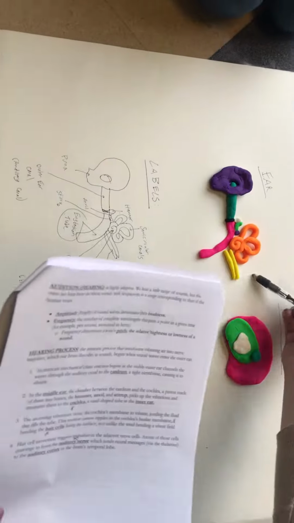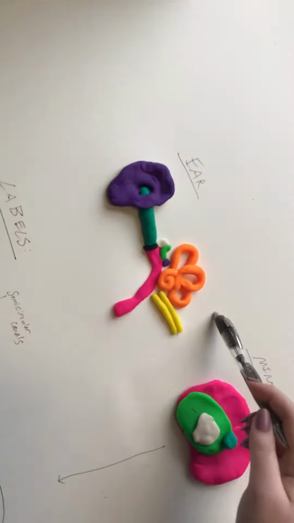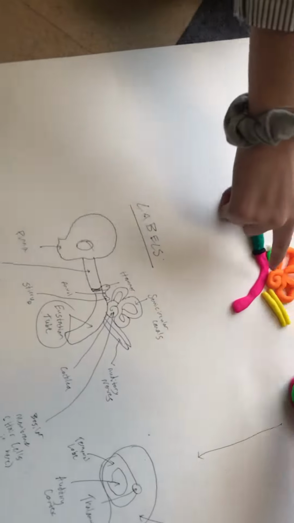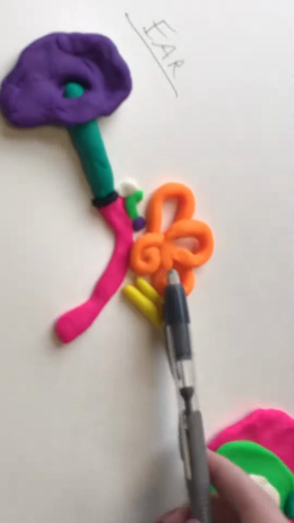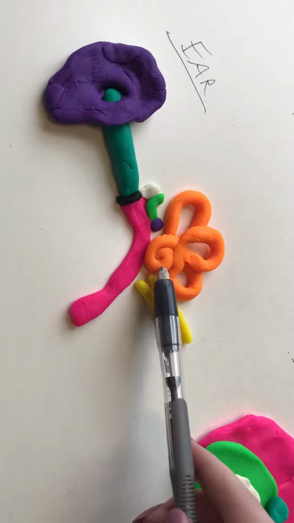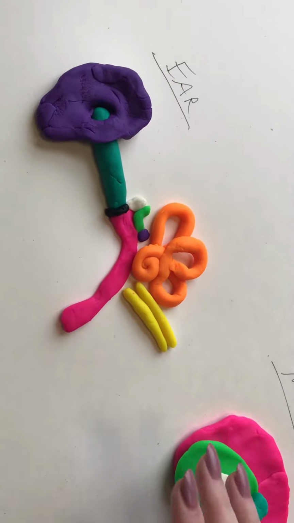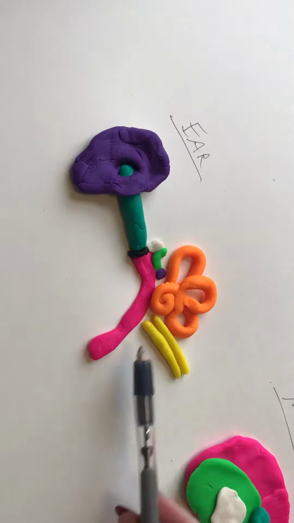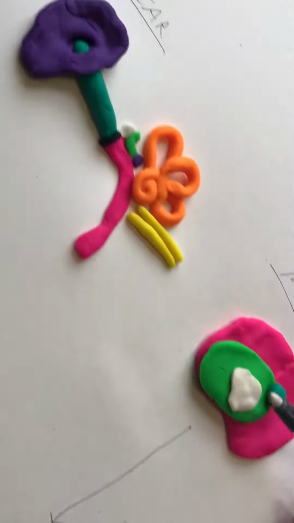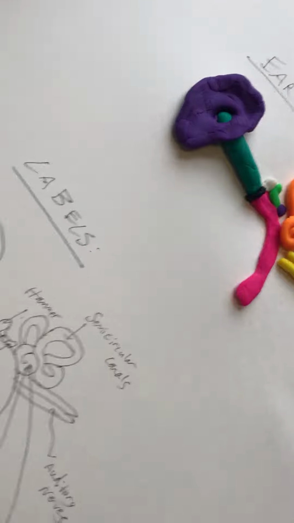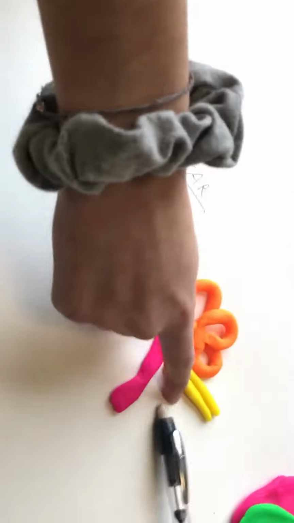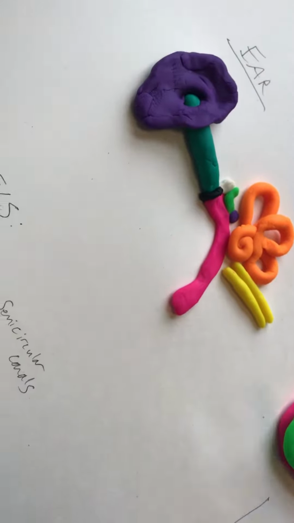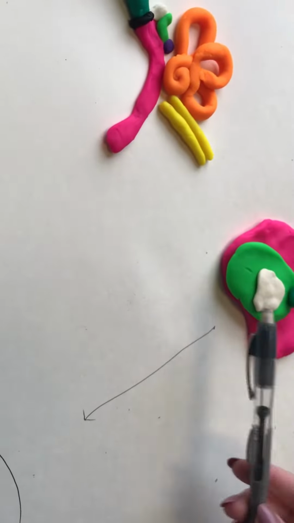Okay, right here's the cochlea, and it's a snail-shaped tube in the inner ear. And right here is the basilar membrane, and that contains the hair cells that ripple when sound waves come in. And then down over here is the auditory nerve. Those are the auditory nerves, which send the messages via the thalamus to the auditory cortex.